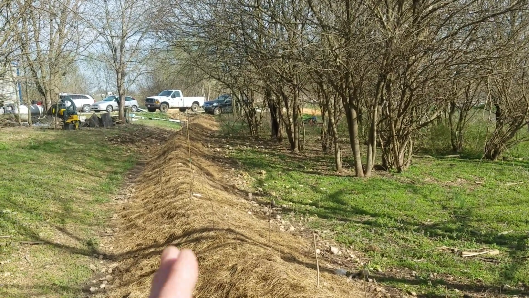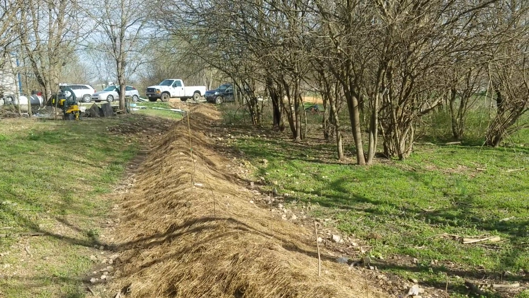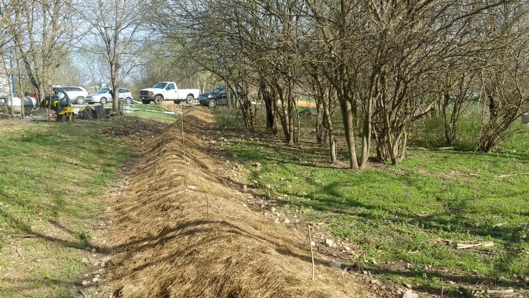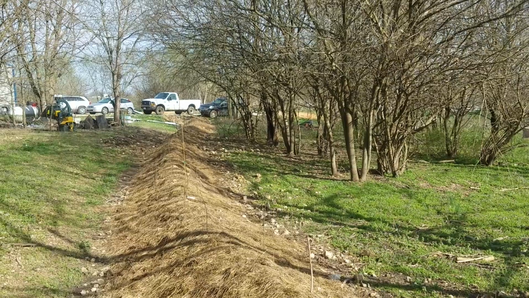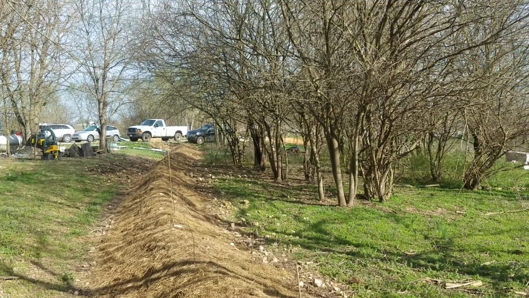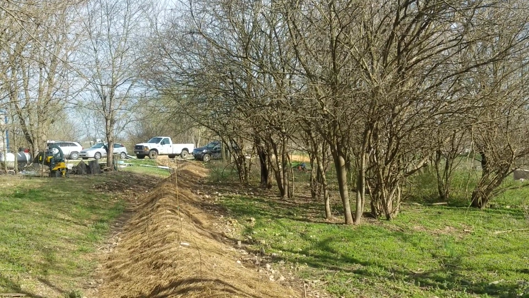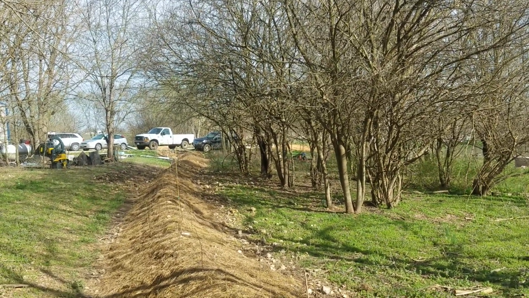I've planted my pawpaws all along this backside here. They're a really shade tolerant plant. They want shade in the first few years of establishment. So we are going to cut these trees, let them get a little bit of sunlight, but then when it gets really hot, we're going to let them grow back and shade those trees.